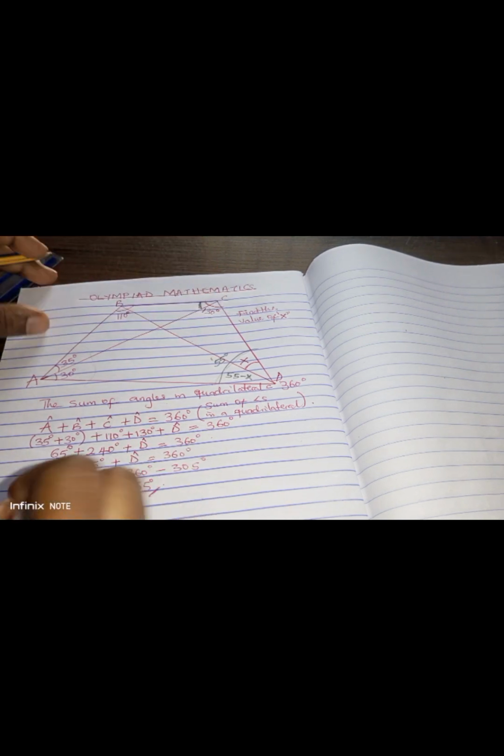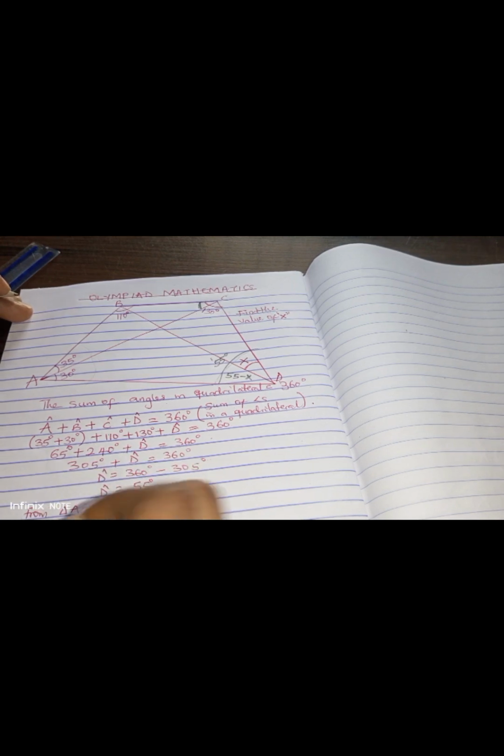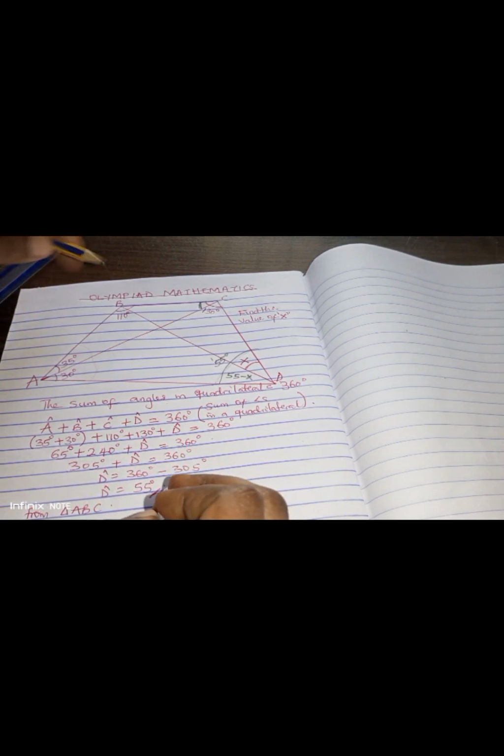After getting that one, let's find the small angle here, out of the whole angle C. So let's take angles from triangle ABC. We want to find angle ACB.